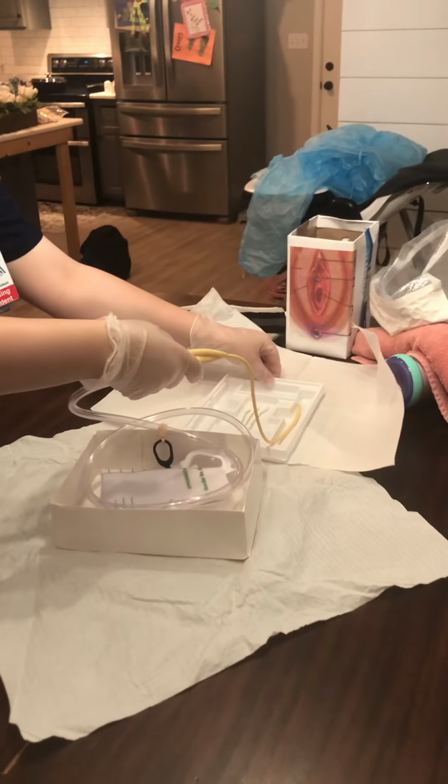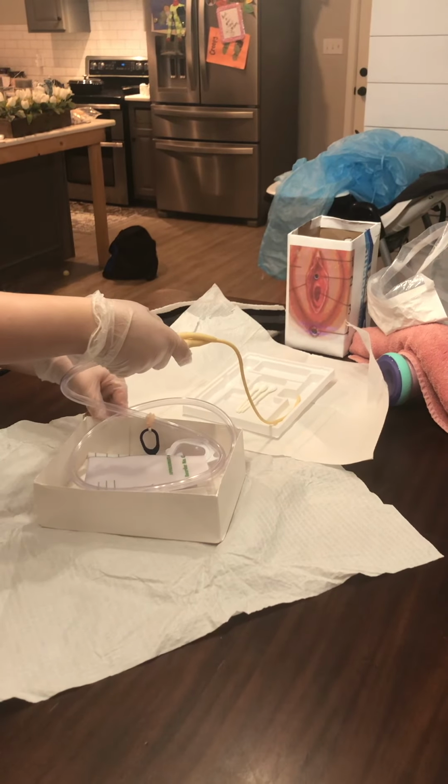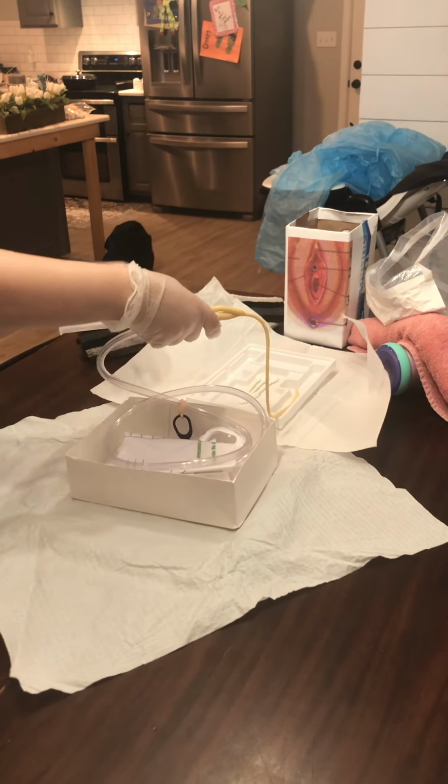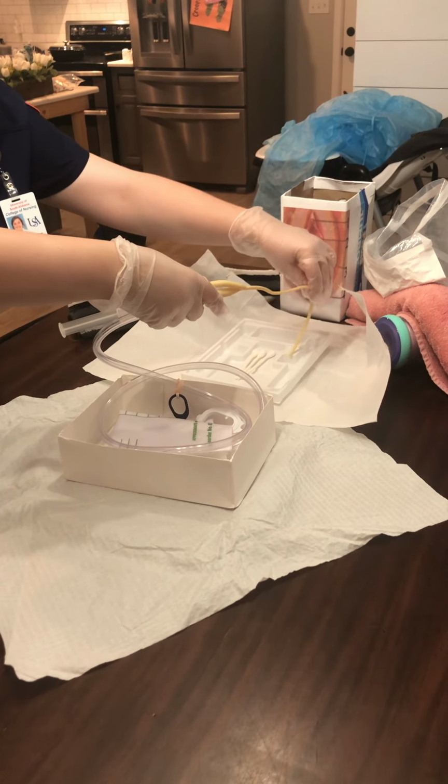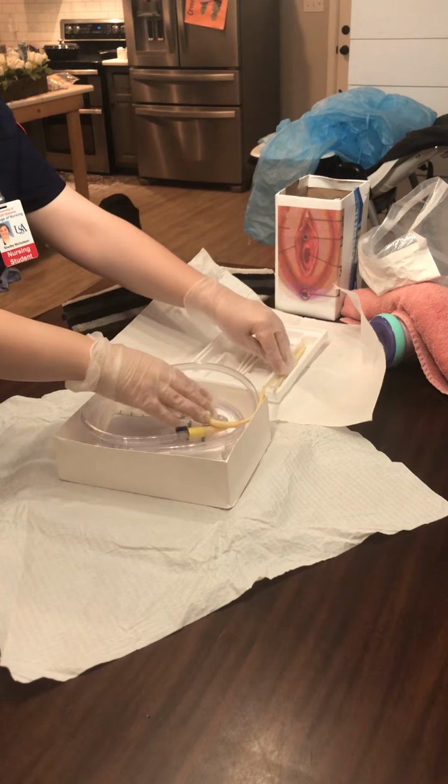Okay, so I'm going to scoot everything closer to the perineal area. Okay, I'm going to lay that down.